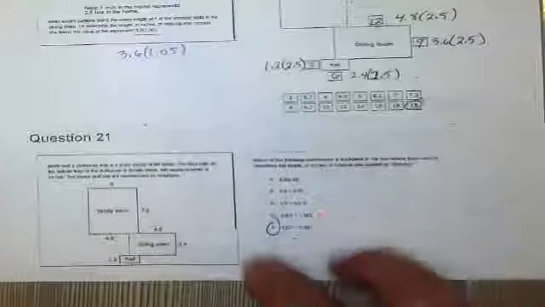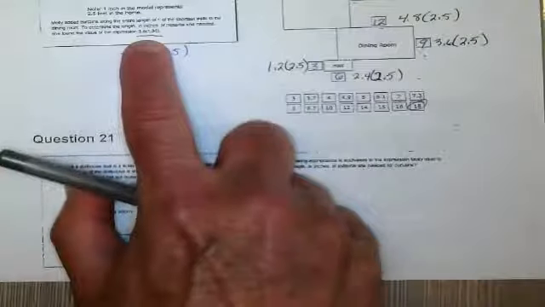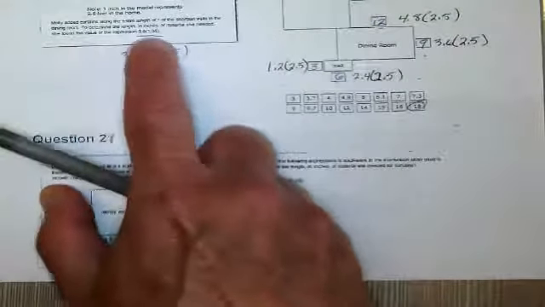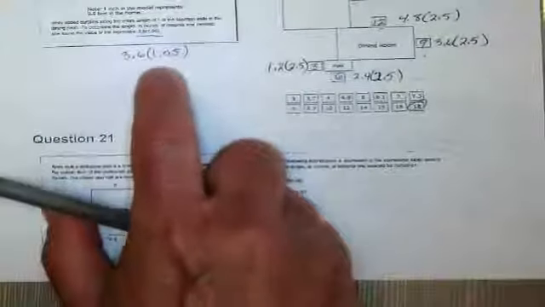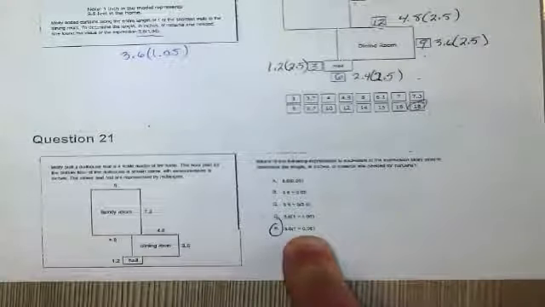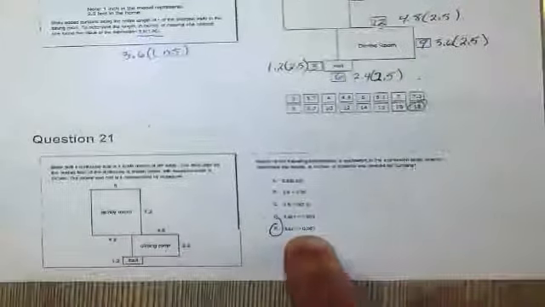And then down on this last one, it says, which of the following expressions is equivalent to the expression Molly used to determine the length in inches of materials that she needed, which was right here. It says that to determine the length in inches of materials she needed, she found the expression 3.6 times 1.05. Well, which of these matched that? That's the last one, 3.6 times 1 plus 0.05. These are really easy questions.